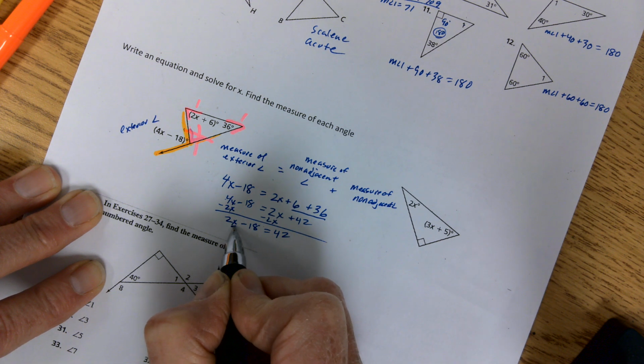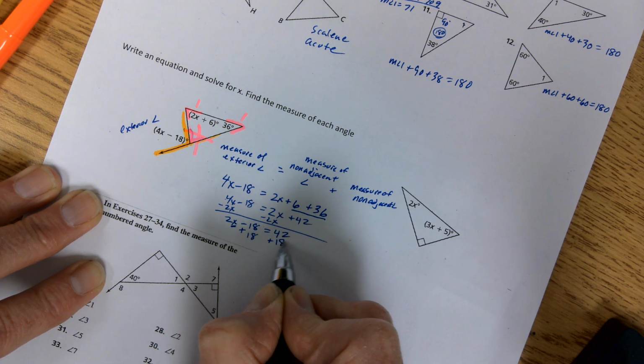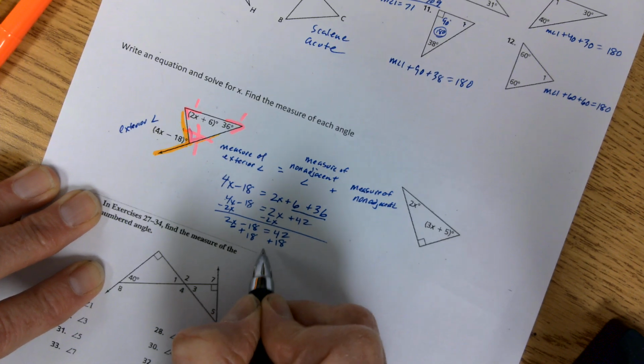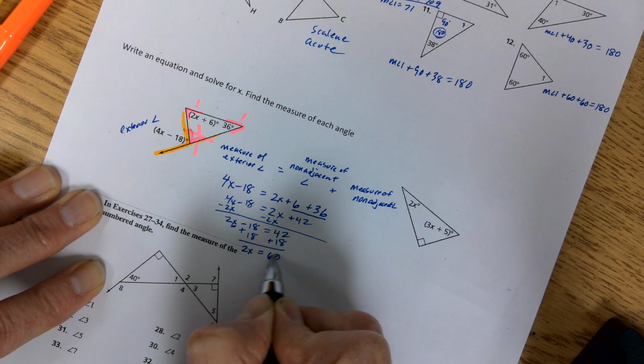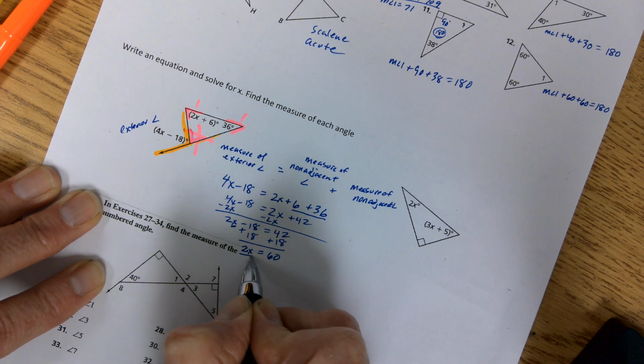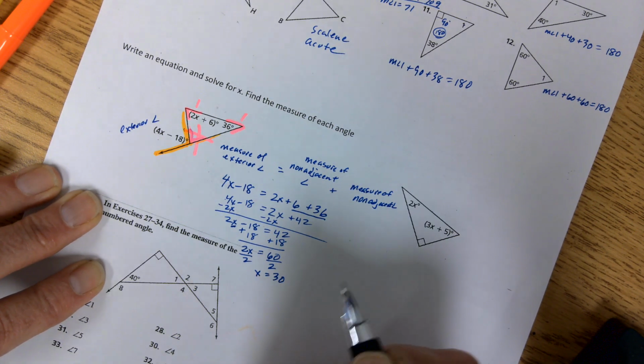I want the x by itself. So the inverse of subtract 18 is to add 18. I add 18 to both sides of the equal sign. I've got 2x equals 60. Inverse of multiply by 2 is divide by 2. And I get x equals 30.